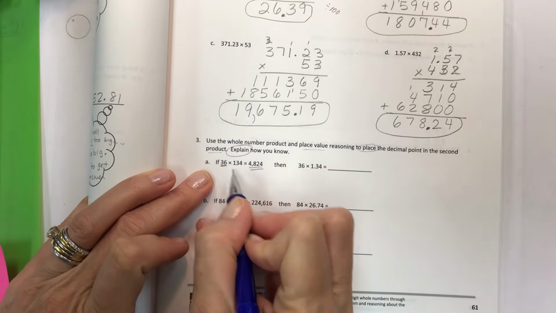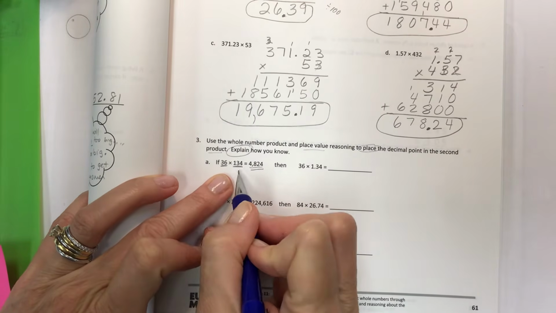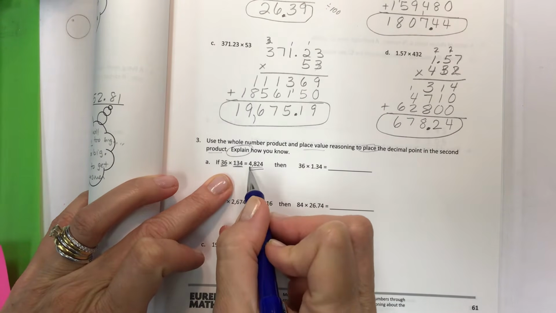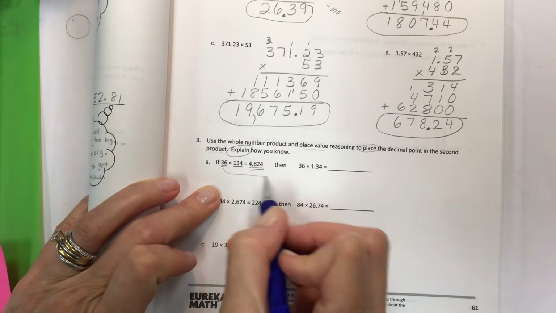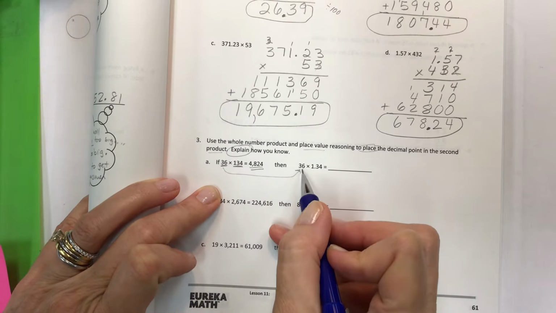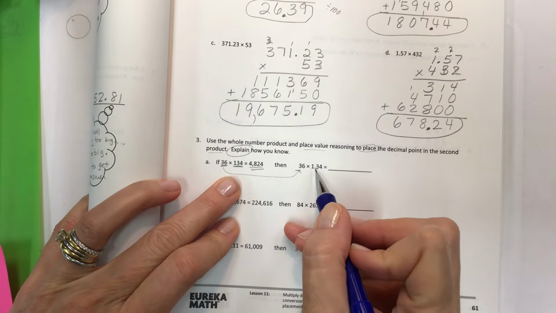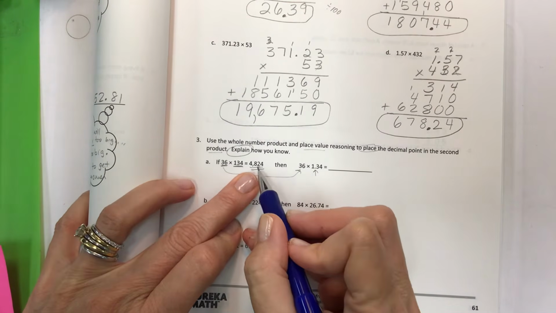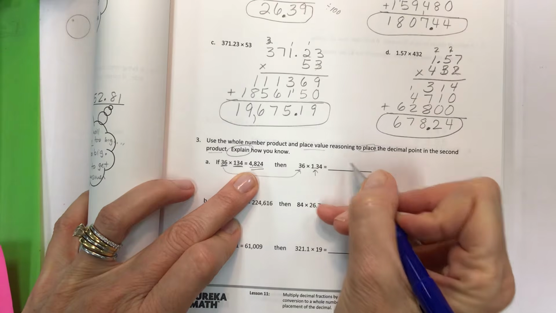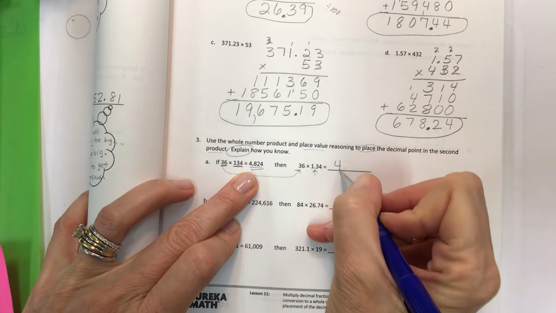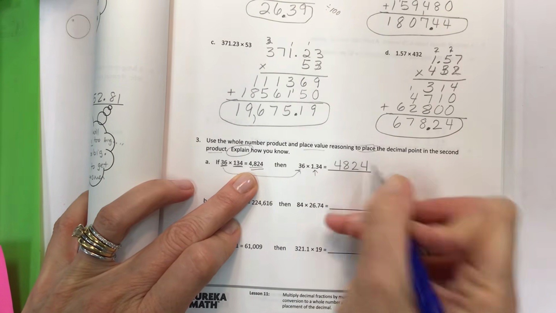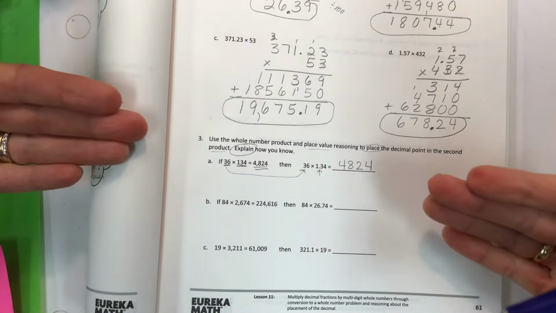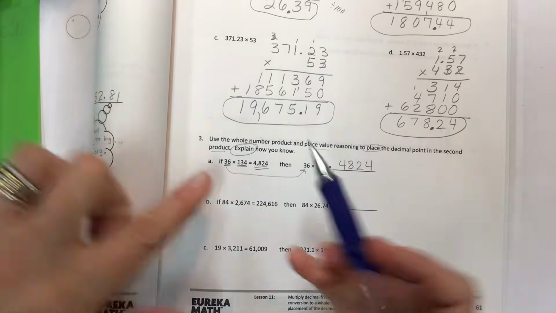They took your factor 36 by 134, and they gave you the answer, 4,824. Look, it's the same factor to begin with. It's the same digits, except you now have a decimal. So putting the answer on the line, you know it's going to be 4824. You should be able to write that. But now where do you put the decimal?